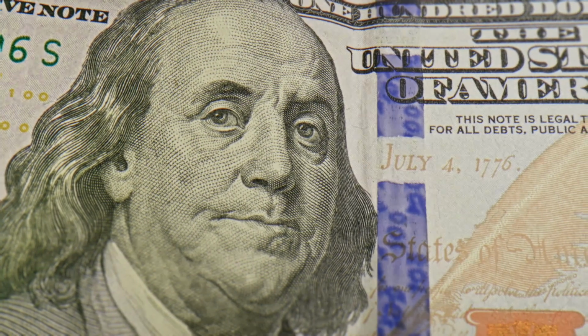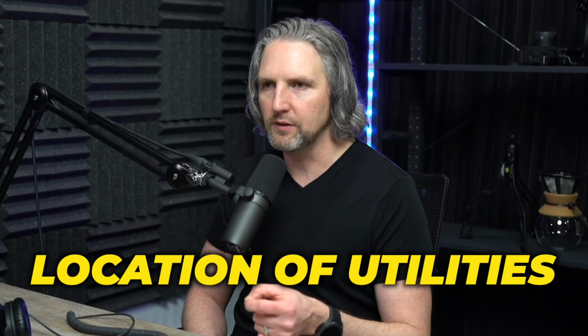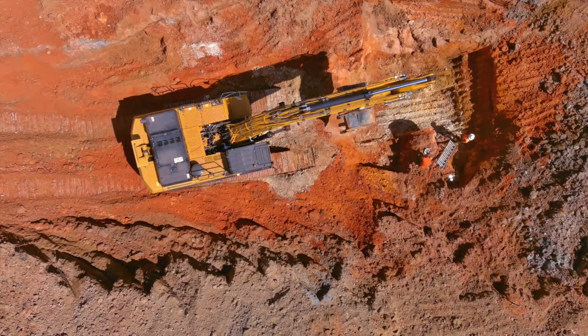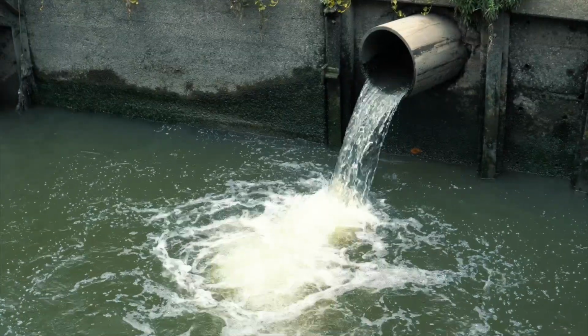The other thing that becomes a big deal with the utilities is the location of the utilities. So in my mind, what happens is I look down the street and I go, oh, sewer's right there. Sewer is very, very, very expensive to run. Sewer is going to be anywhere between $50 a foot to $500 a foot, depending on the size of the main and the depth of the sewer in the ground. Water's also expensive, not as expensive as the sewer.